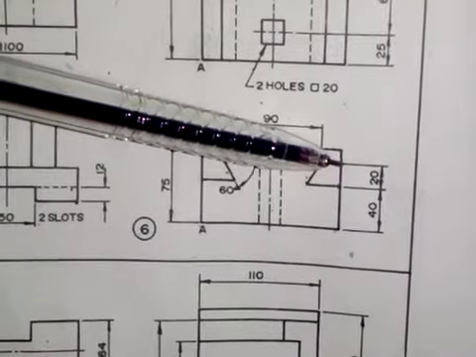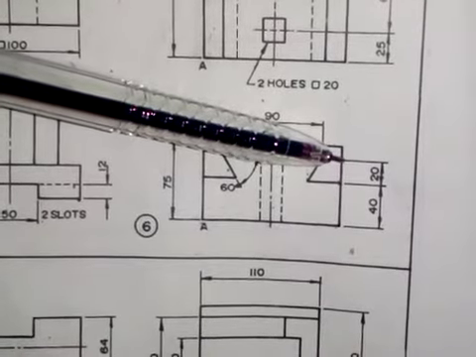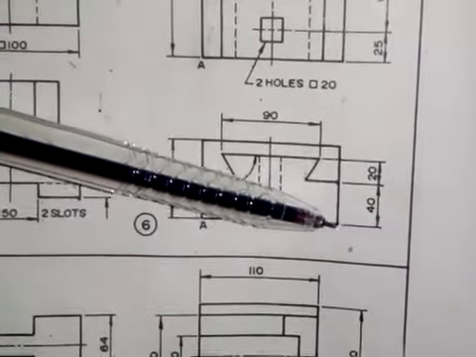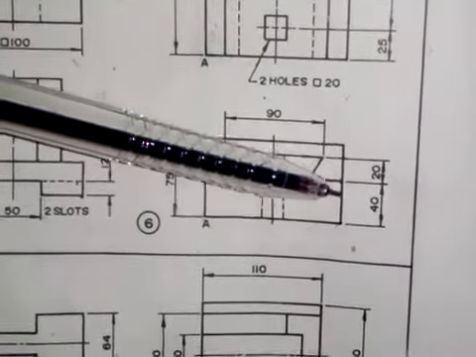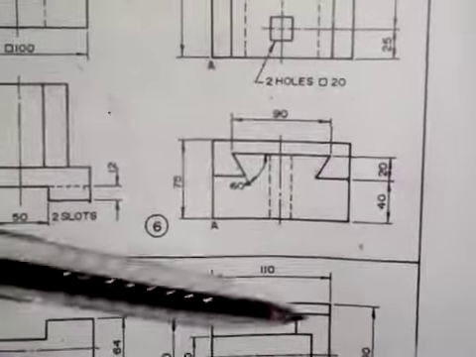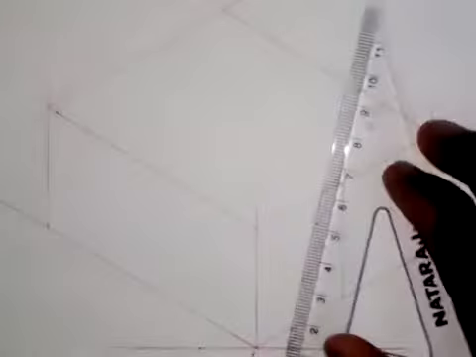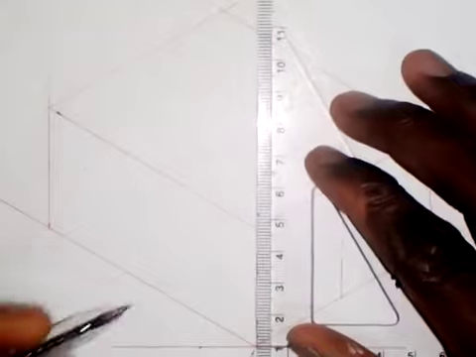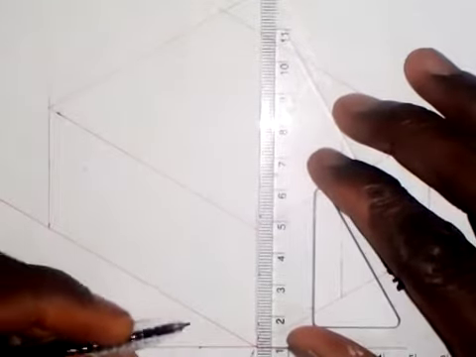From here to here is 20. So I will take a measurement from here to here. That is 20 millimeters instead of 40. As I said, I'm dividing every dimension by 2. So I'm going to take 20 millimeters from here.